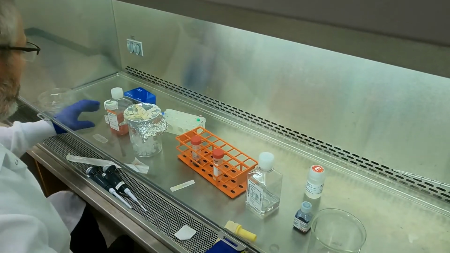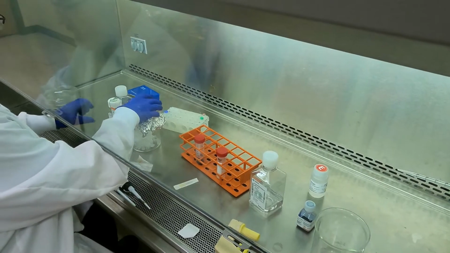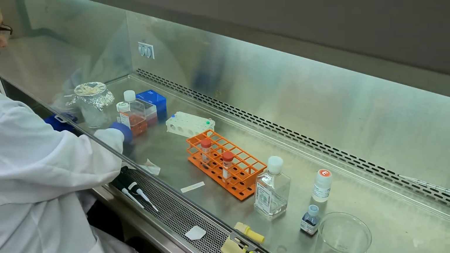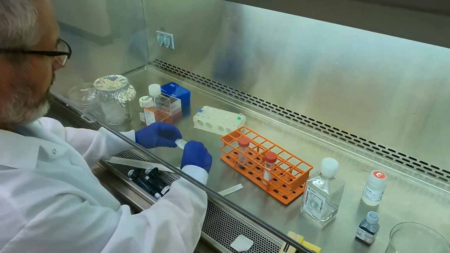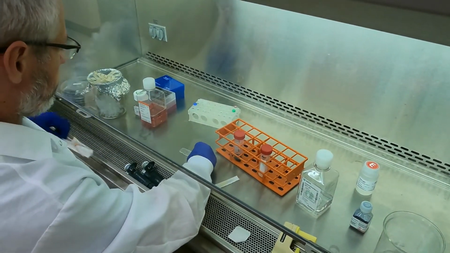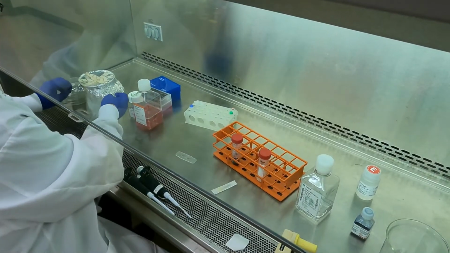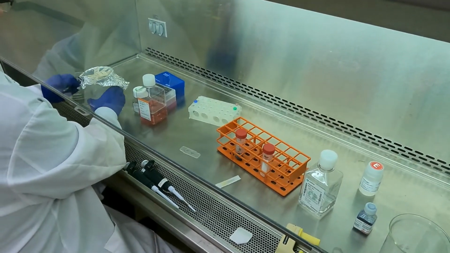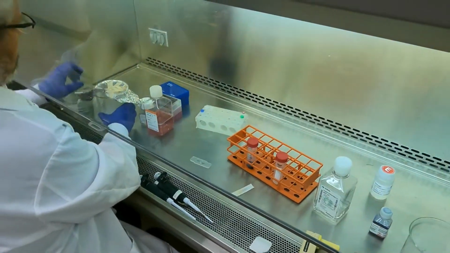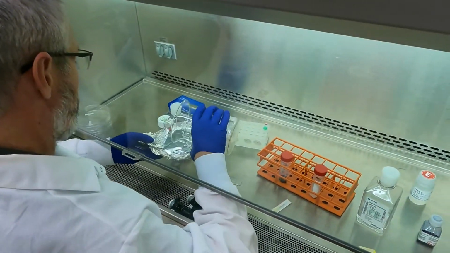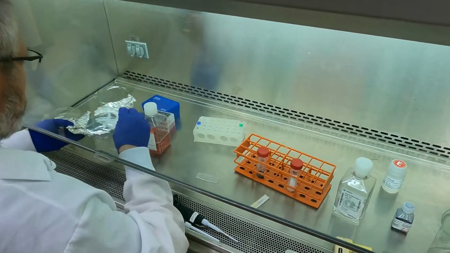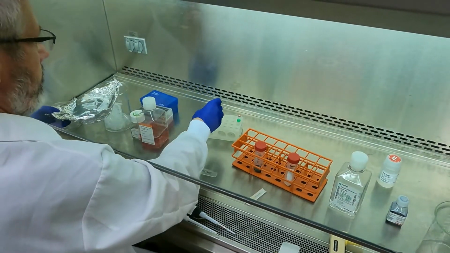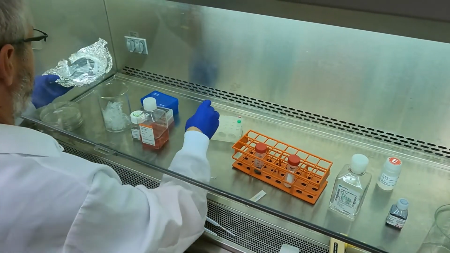Right, so we have a machine that can count cells, and it uses a plastic hemocytometer like this. And what we need is a tube. This bit doesn't really have to be sterile.